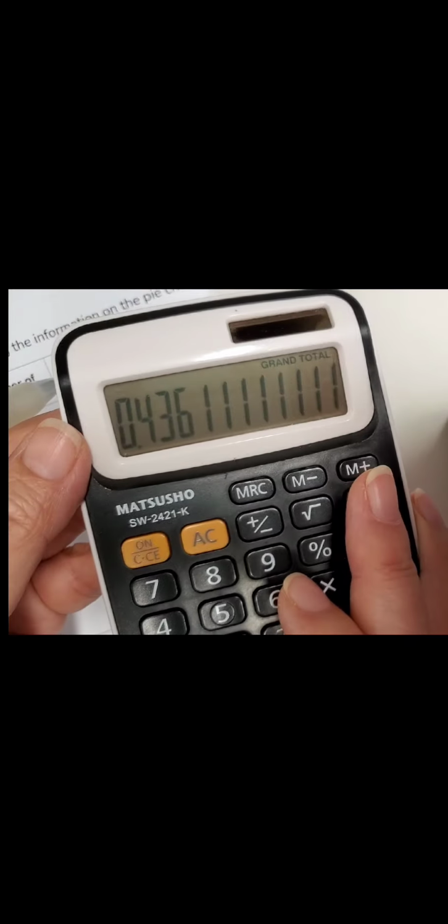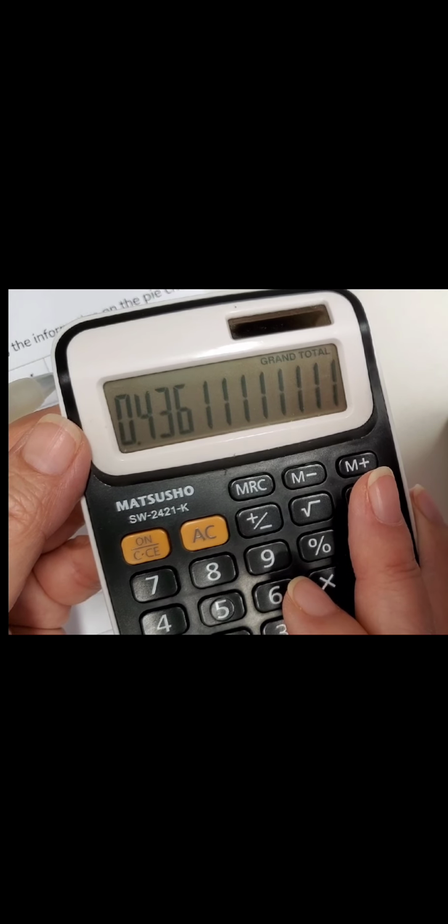So 157 divided by 360 will give you 43.436. Round to the nearest unit, times 100 because we need a percentage.